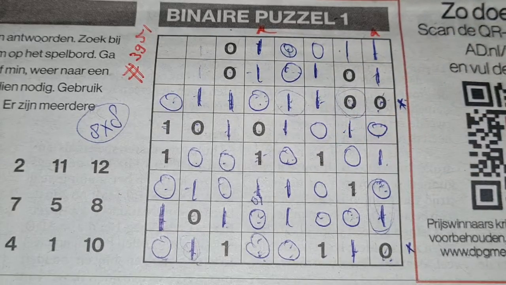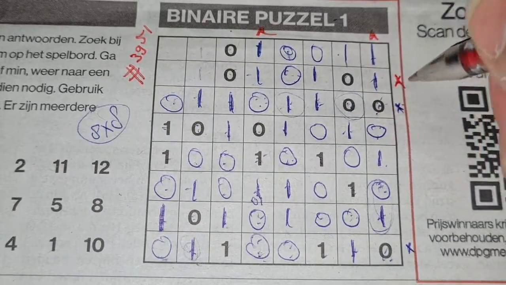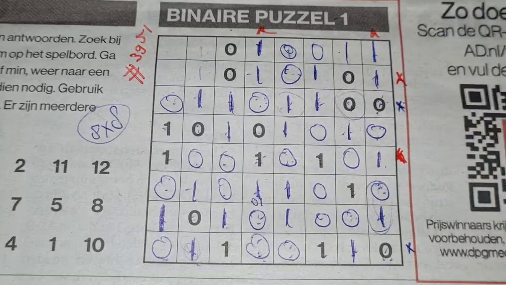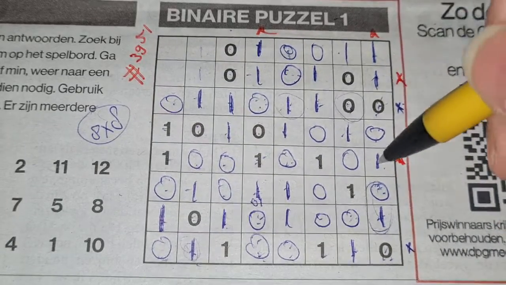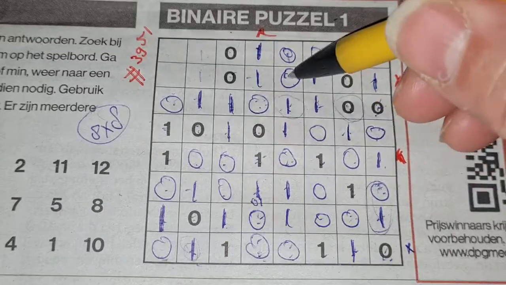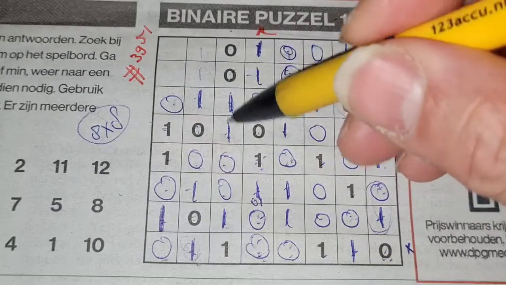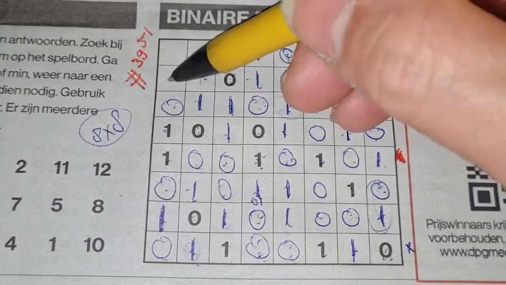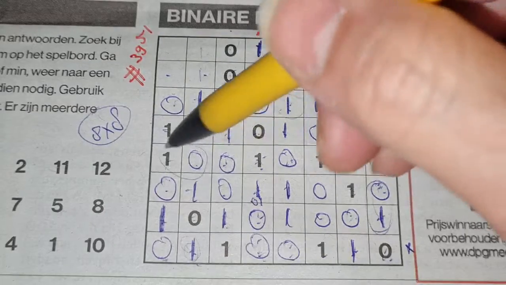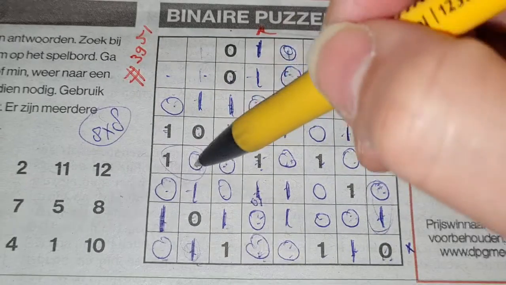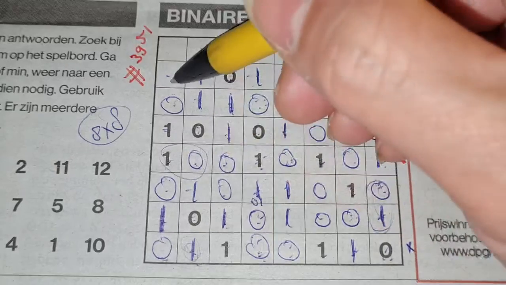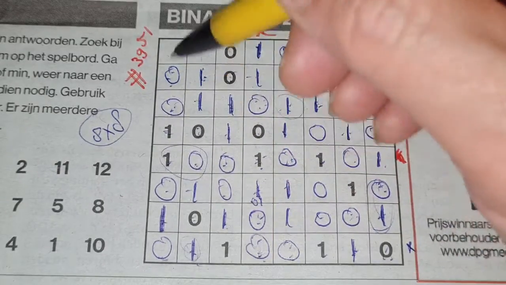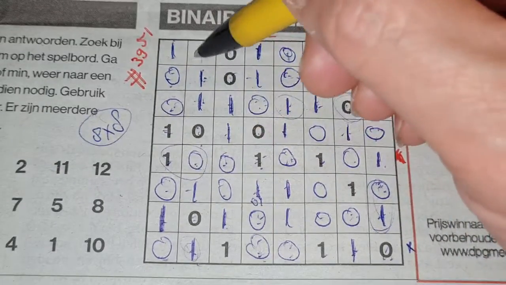Yeah. This column and that column. 1, 1, 0, 0, 1, 1, 0, 0, 1, 1, 0, 0, empty box, empty box. So we need to switch these two digits. With an O here, this should be a 1. With a 1 here, this should be an O. Double O here, 1 there, 1. Double 1 here, no there, no.